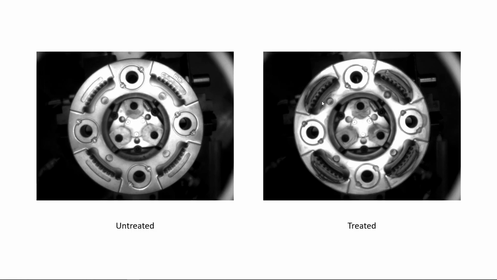So the idea of the inspection process is to determine if the heat treatment was done in all of the 4 areas. The process to evaluate if the target passes or fails is a learning process where we're going to teach the inspection tool using different images.